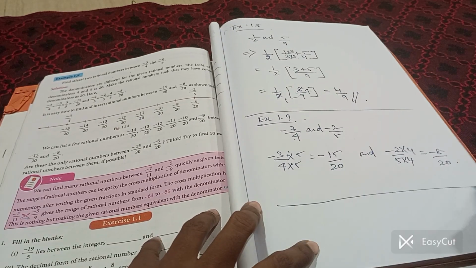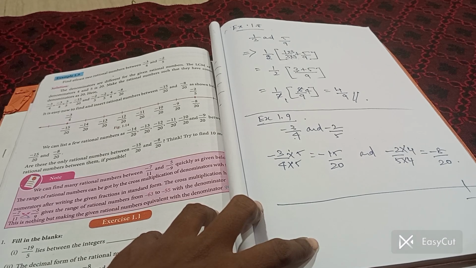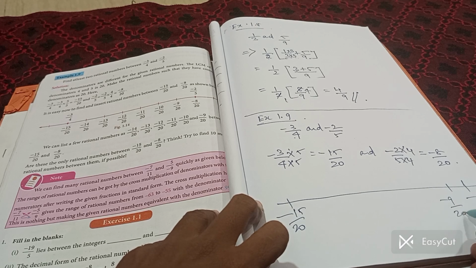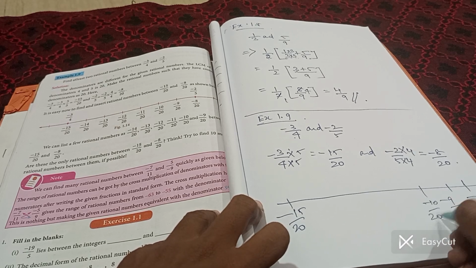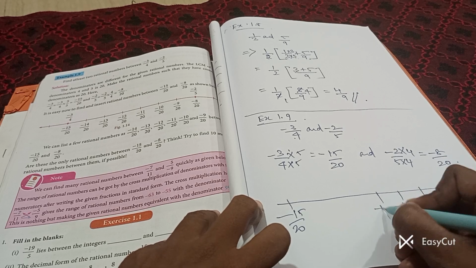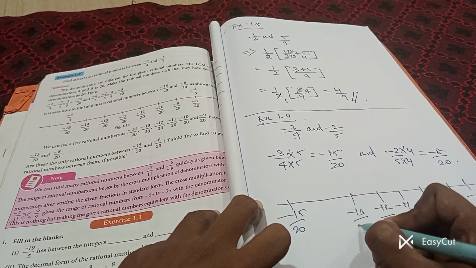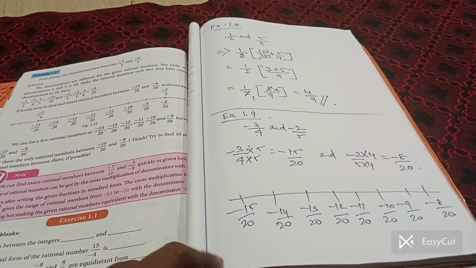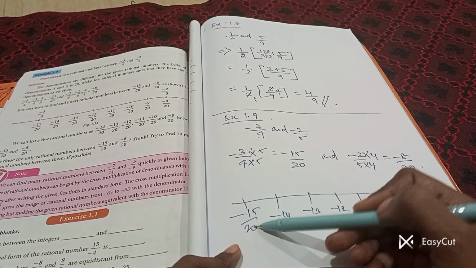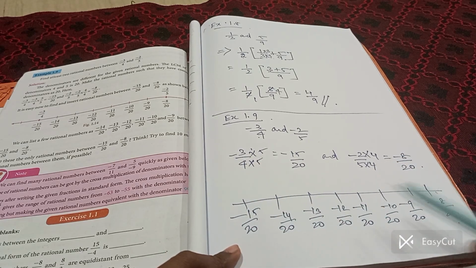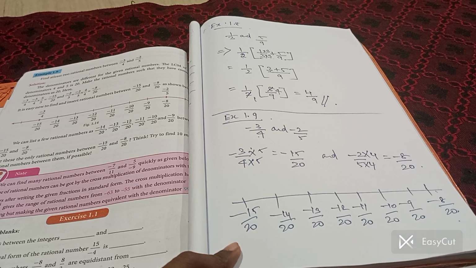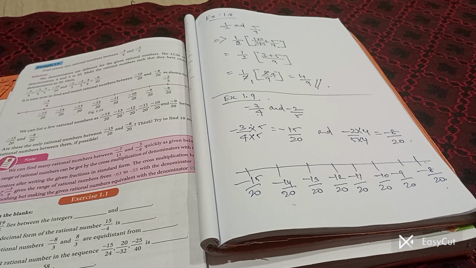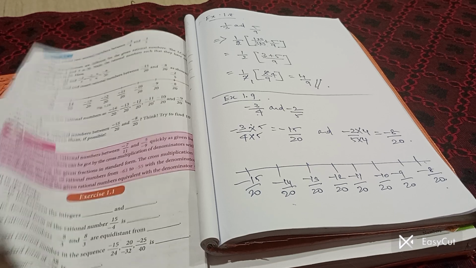So now you see, you have minus 8 by 20 here and minus 15 by 20 here. Between them are minus 9 by 20, minus 10 by 20, minus 11 by 20, minus 12 by 20, minus 13 by 20, and minus 14 by 20. So this is the number line, you can see. Minus 8 by 20 comes here and minus 15 by 20 comes here, and between these are the rational numbers. So you can take any two rational numbers as an answer. You can write minus 14 by 20 and minus 13 by 20 as the two rational numbers between minus 3 by 4 and minus 2 by 5.